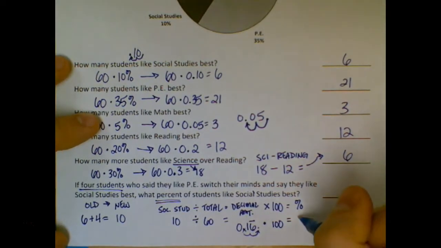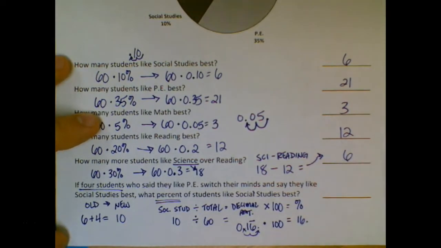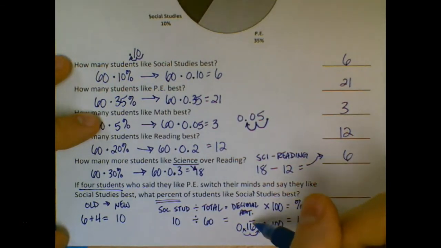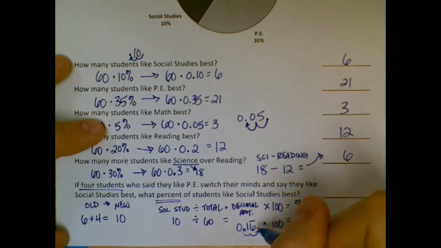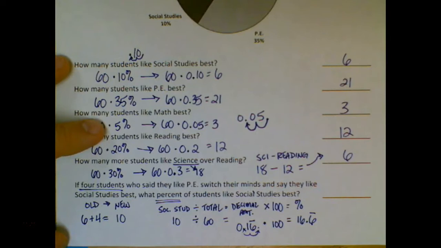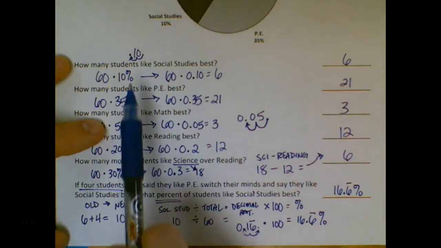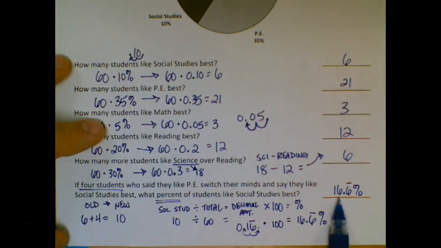You get 16 point, and remember, it's not a 0 over here because of that thing there. It's a 6 over here, and it's still repeating. So it's now 16.6, and we said it's percent, so it's now percent. So we went from 10% that said they like social studies best, now to 16.6 repeating percent.